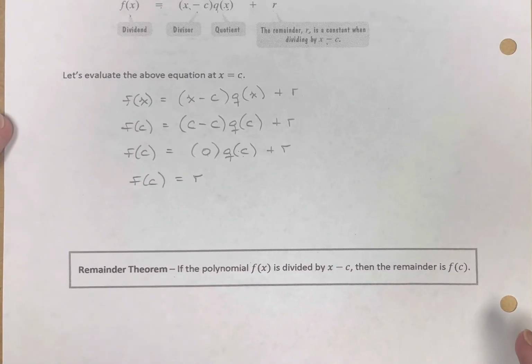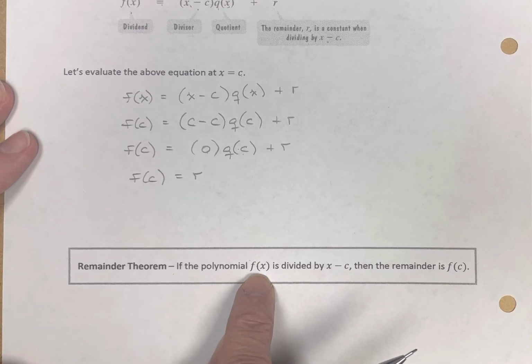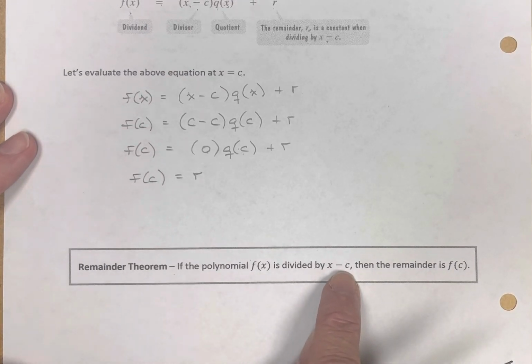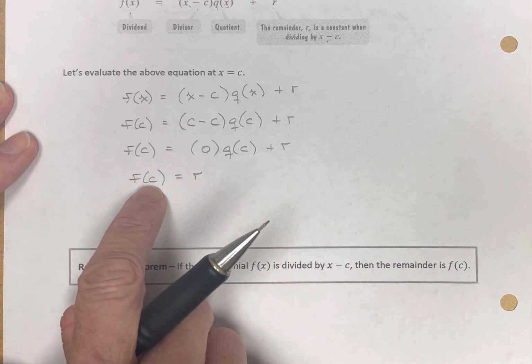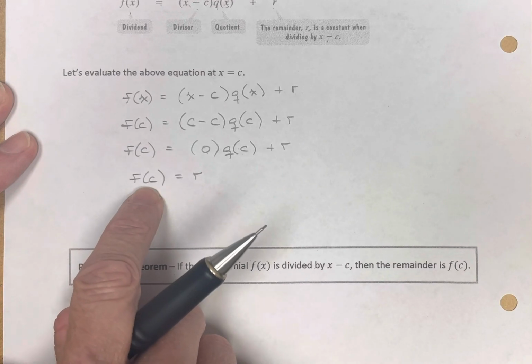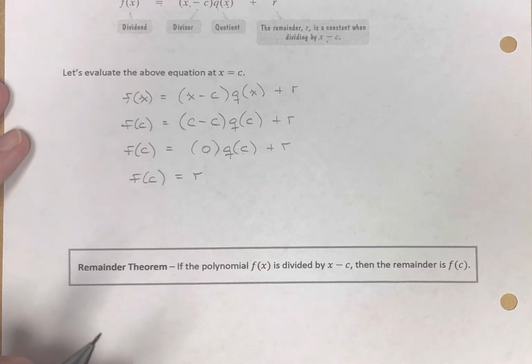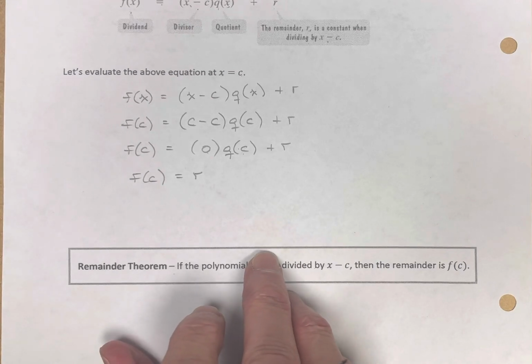This is our remainder theorem. If the polynomial f of x is divided by x minus c, then the remainder is f of c. The remainder is equal to whatever value comes out when you put c in. It's what your remainder is. A nice little theorem to know.